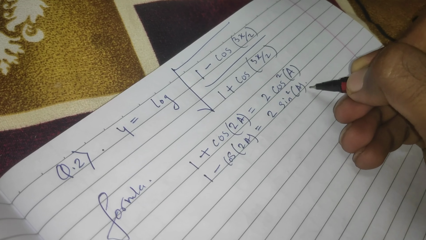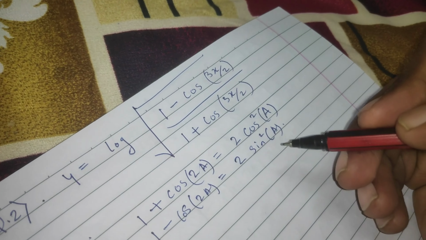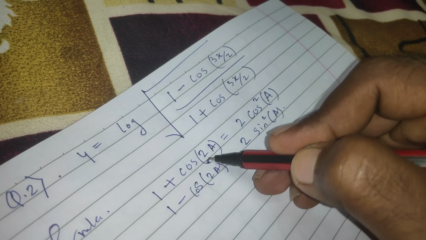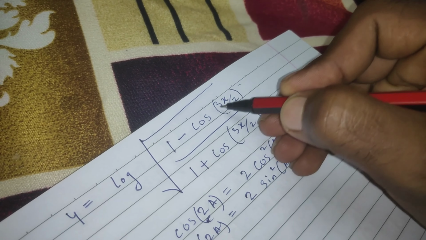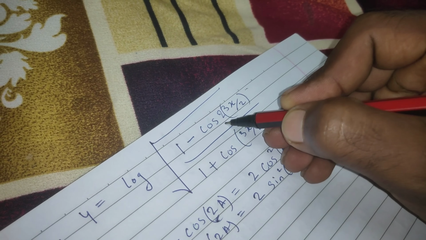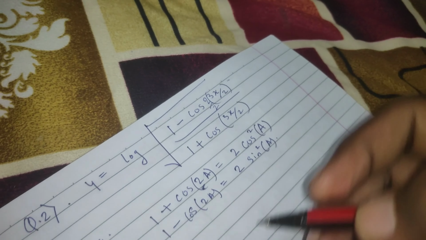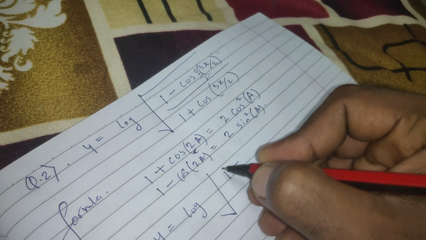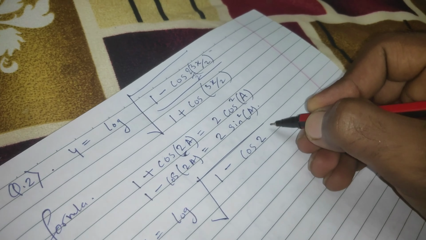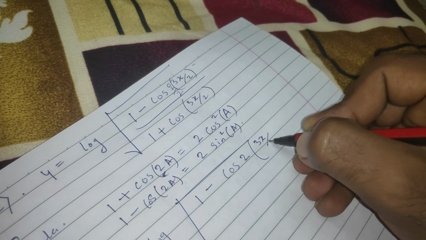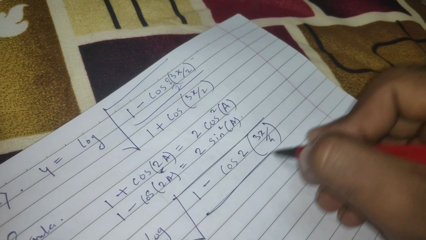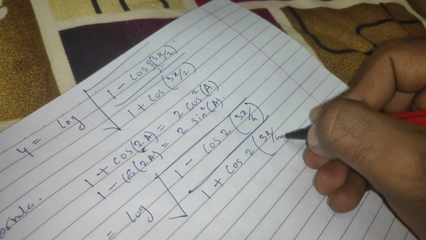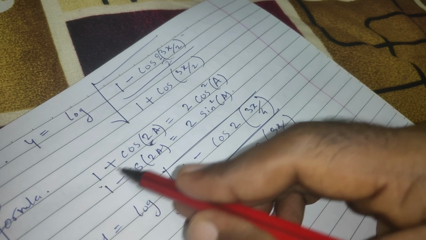Okay, so I have to adjust this angle to get 2a. So I need a 2 in the numerator, so I am multiplying and dividing by 2 in the numerator and denominator. So I will be getting y equal to log of root of (1 minus cos 2a), where a is 3x upon 4, 2 into 2 is 4, upon (1 plus cos 2a), same in the denominator, 2a being 3x upon 4. So I got it, multiplied and divided by 2.